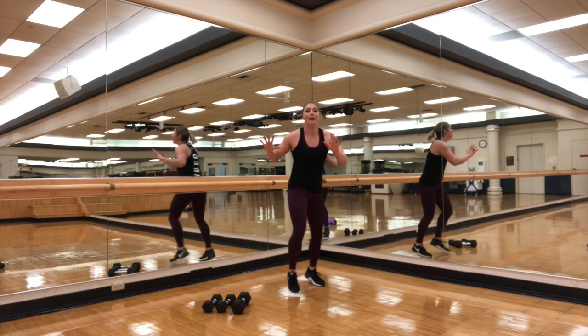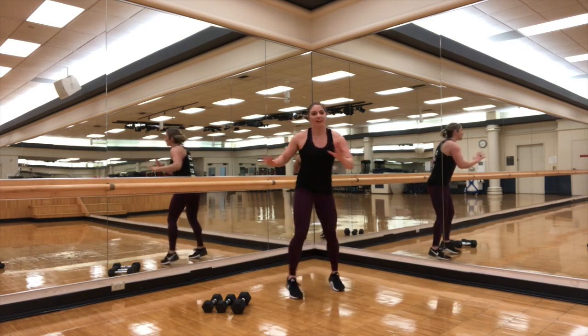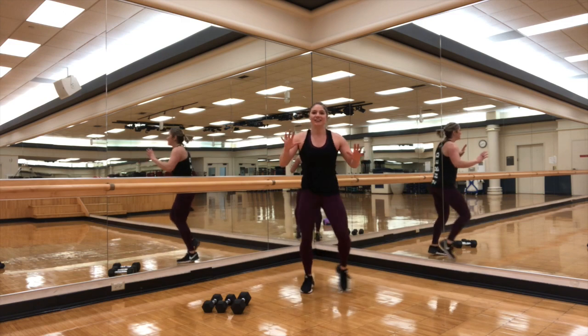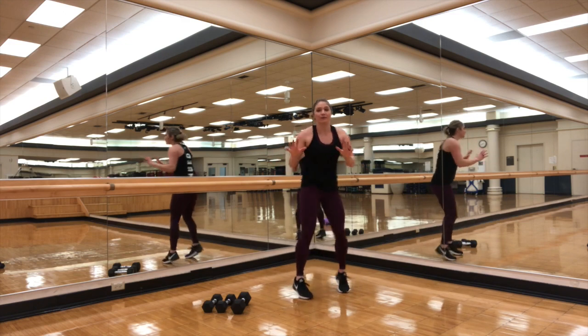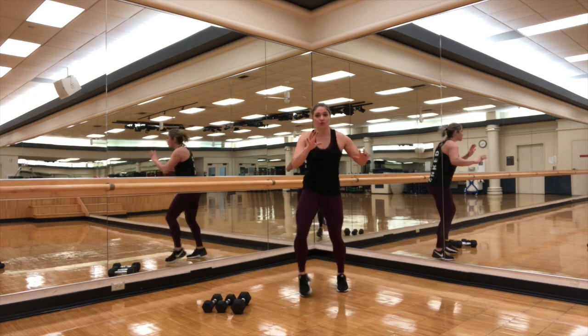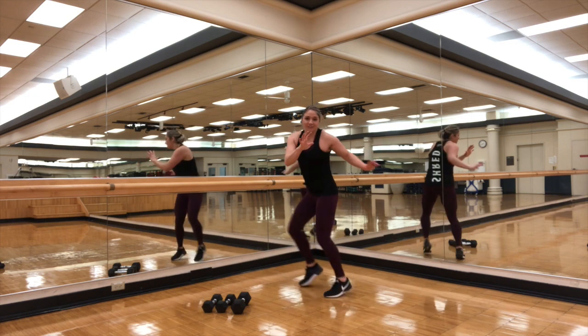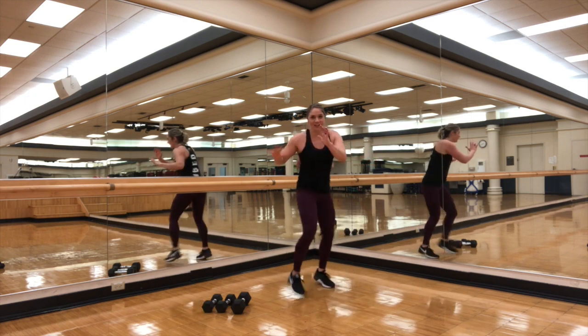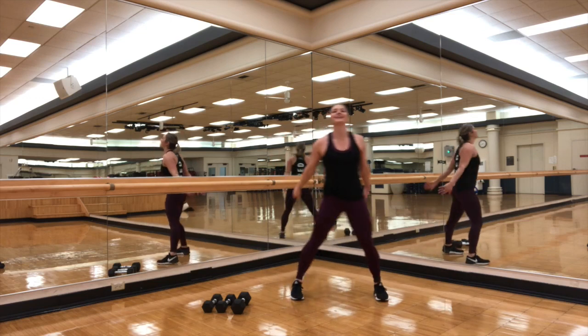We get a full minute of recovery. We definitely won't be standing still during that recovery. We are gonna keep moving, but it will be a recovery, and I want you to treat it like a recovery. Good, last 5, 4, don't finish early. 3, 2, 1, catch your breath.